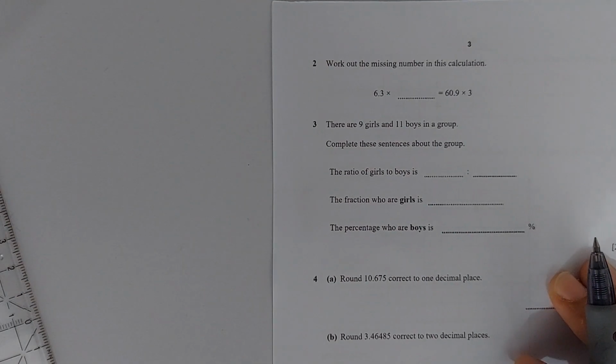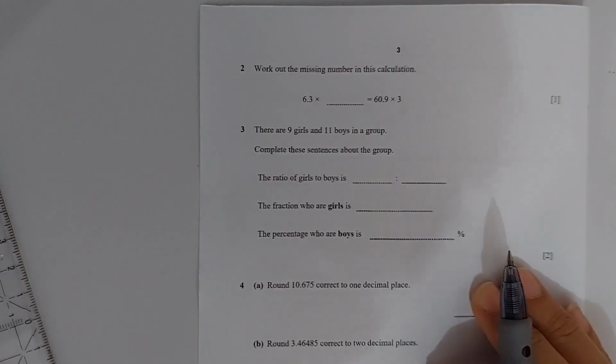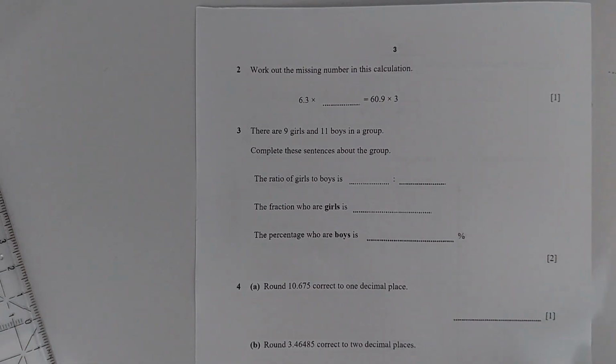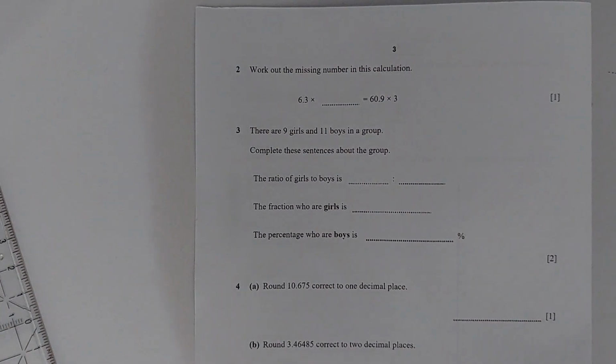Work out the missing number in this calculation. 6.3 times blank equals 60.9 times 3. For this one, you just use the calculator.